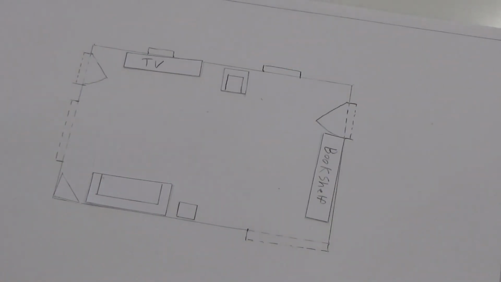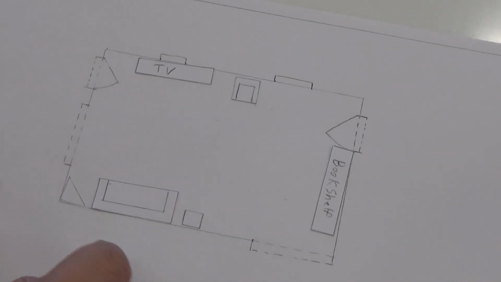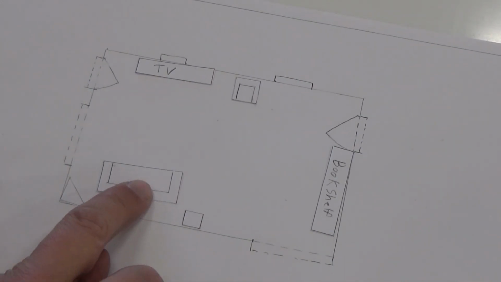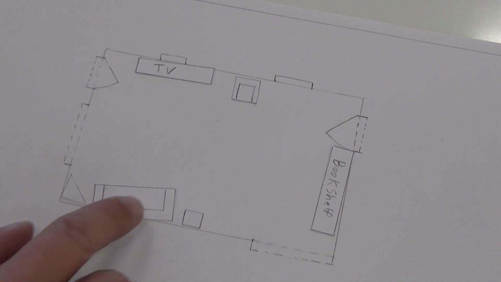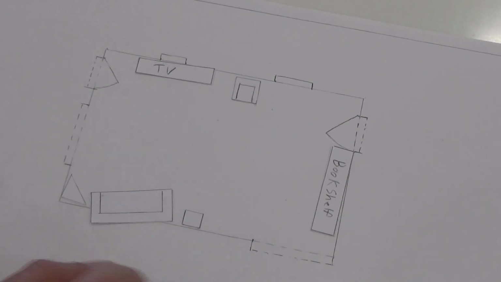All right, so I've cut out the furniture pieces we drew, and now I've placed them in the room, roughly about where they would be.